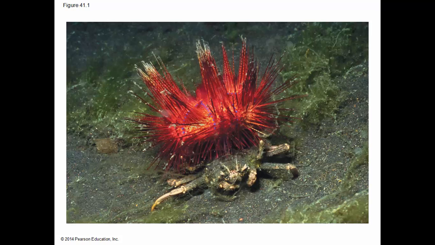And get it to leave. So the crab gets a benefit from the sea urchin, but the sea urchin doesn't get a lot of benefit from the crab, although it does get moved around, so it may get moved into new foraging areas that it otherwise would not have been able to explore. Sea urchins move a lot slower than crabs.